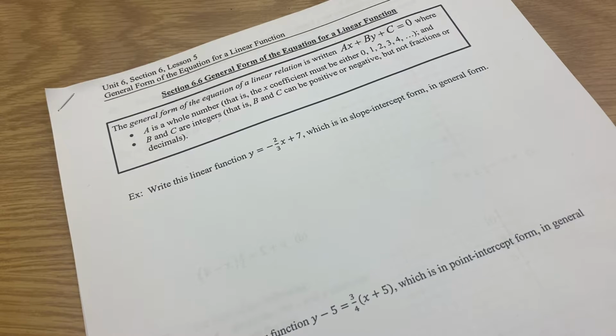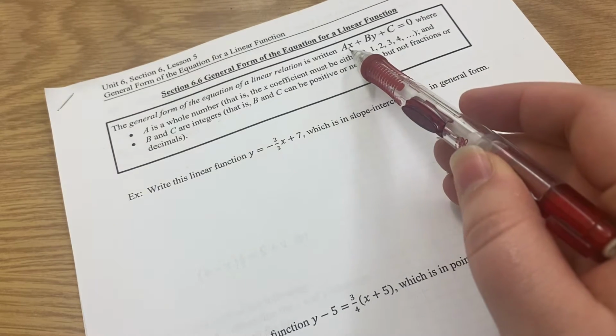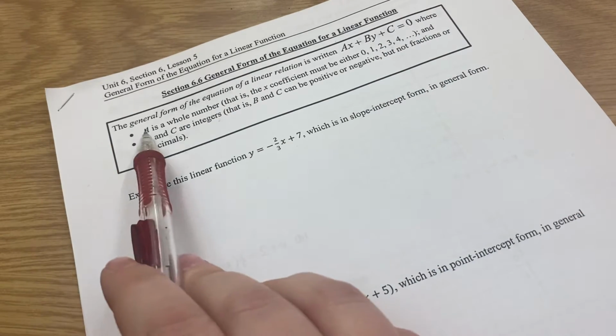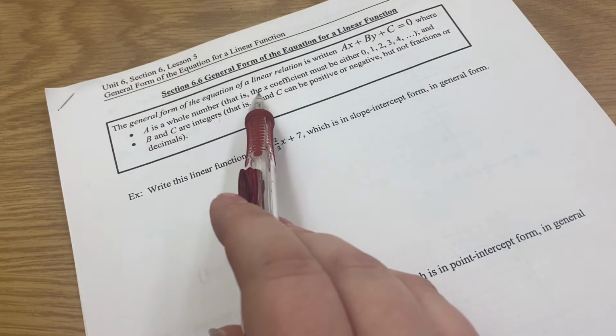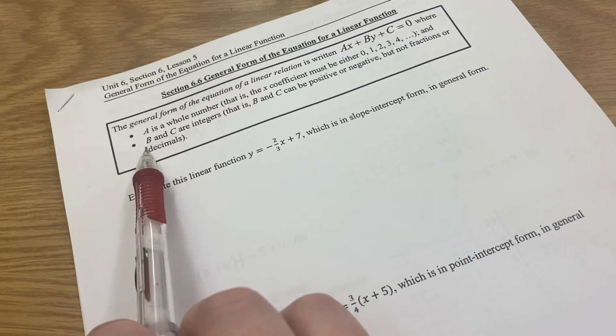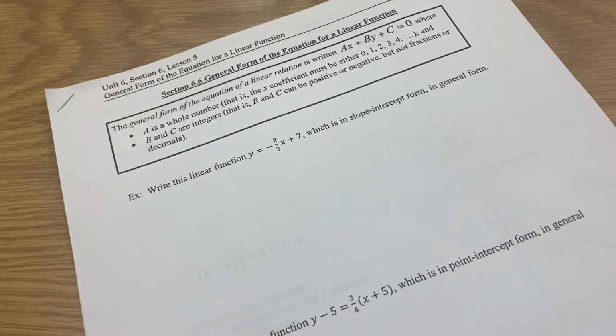So for section 6.6, we're going to be starting a new form, which is called the general form of the equation for a linear function. This form is written ax plus by plus c equals 0, where a is a whole number, so it's a coefficient on x. So it must either be 0, 1, 2, 3, 4. Got to be a whole number. And b and c are integers. That is, b and c can be positive or negative, but they can't be fractions or decimals.